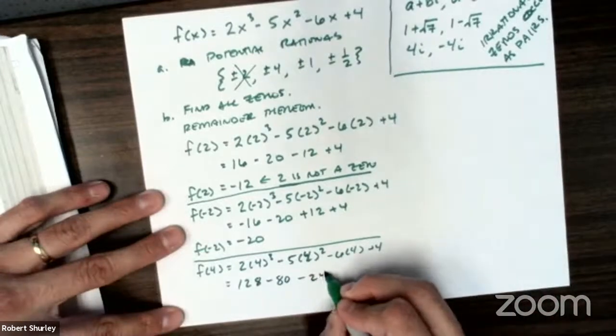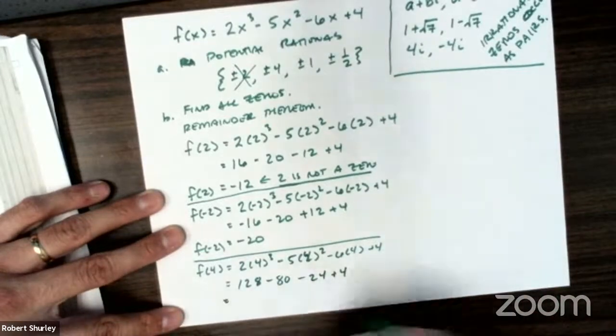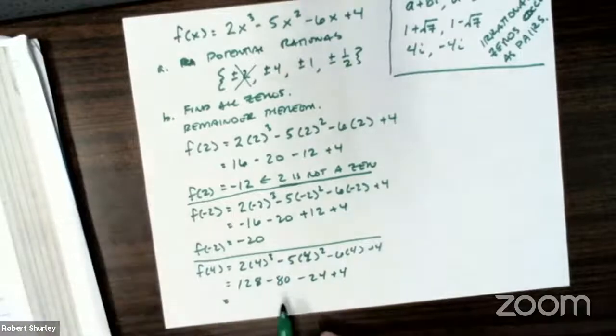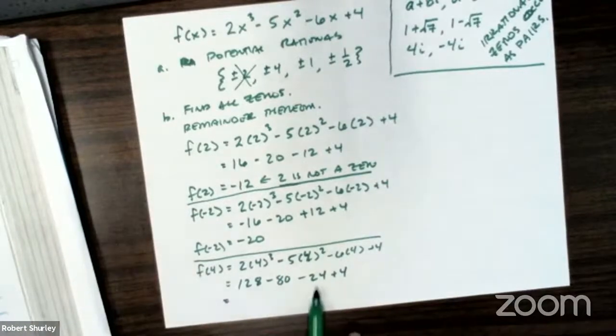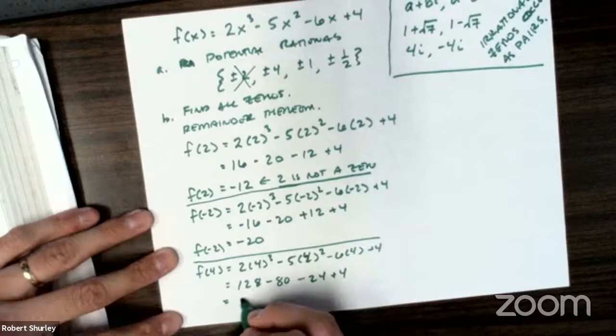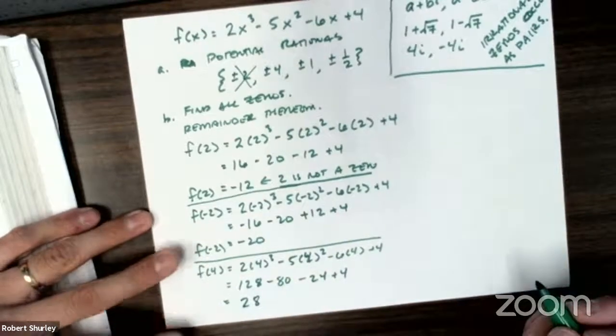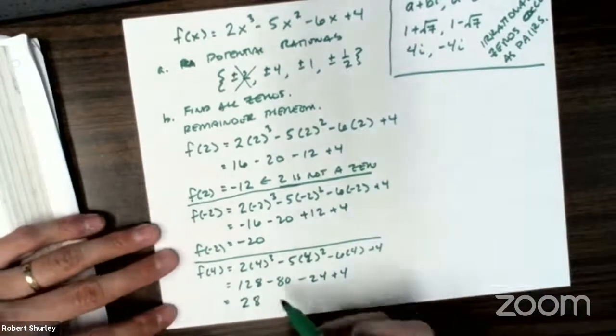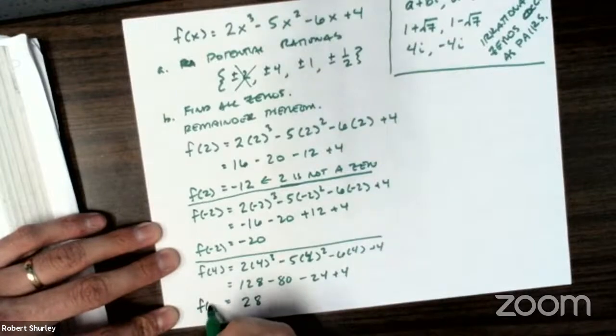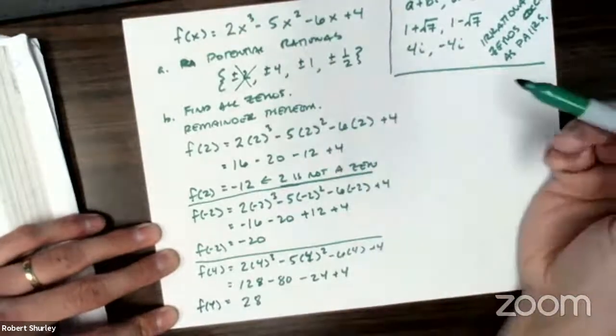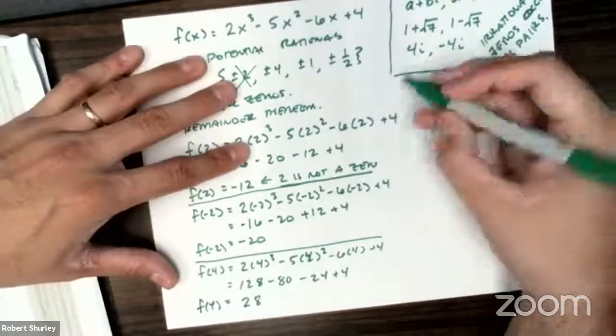Minus 24 plus 4. You might want to pop in your calculator. All that really matters is it's not 0. So 4 isn't a zero. Now I have to check negative 4.